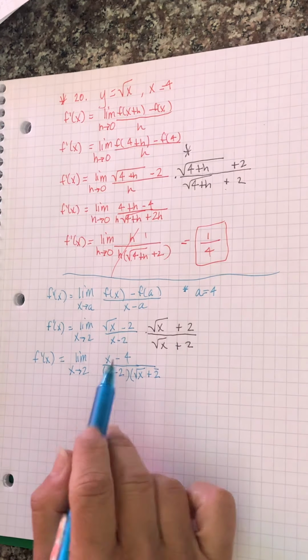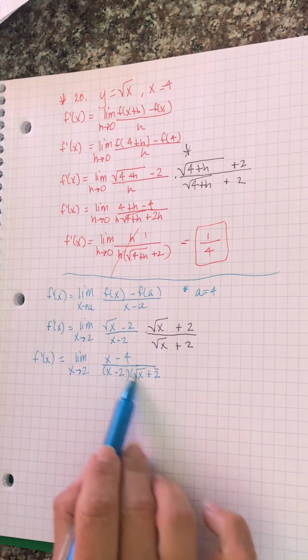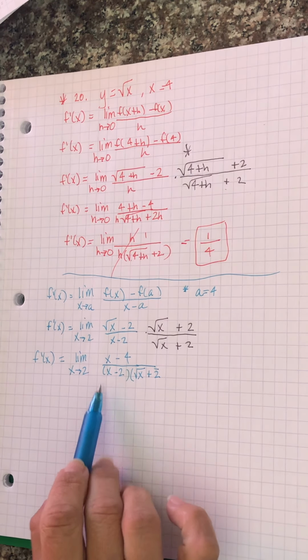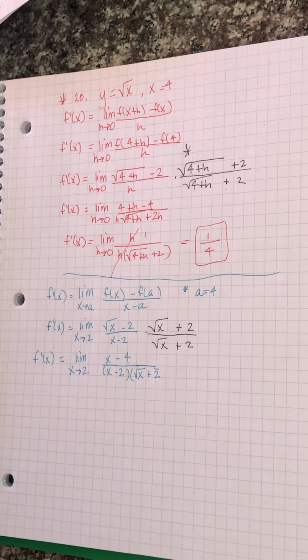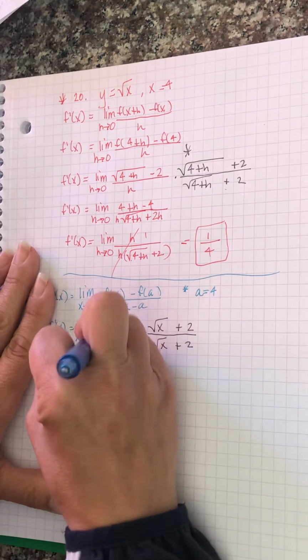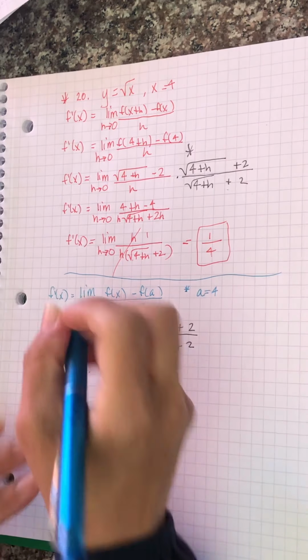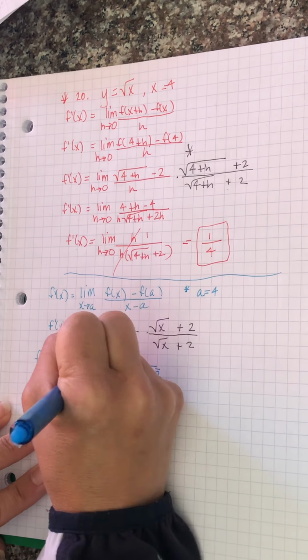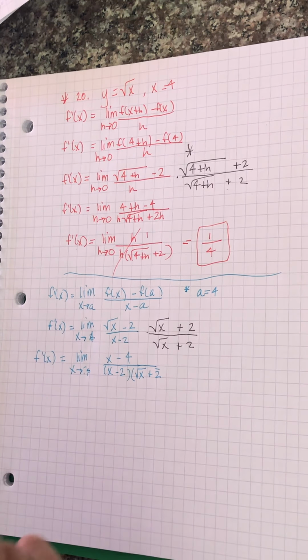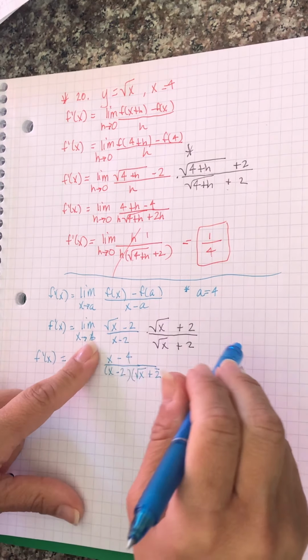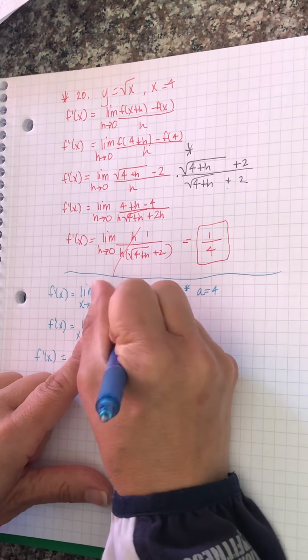I made a mistake here. I'm trying to figure out what I did wrong. Because a is 4. My apologies. a is 4. So this should be x minus 2, that's right, but this should be x minus 4.